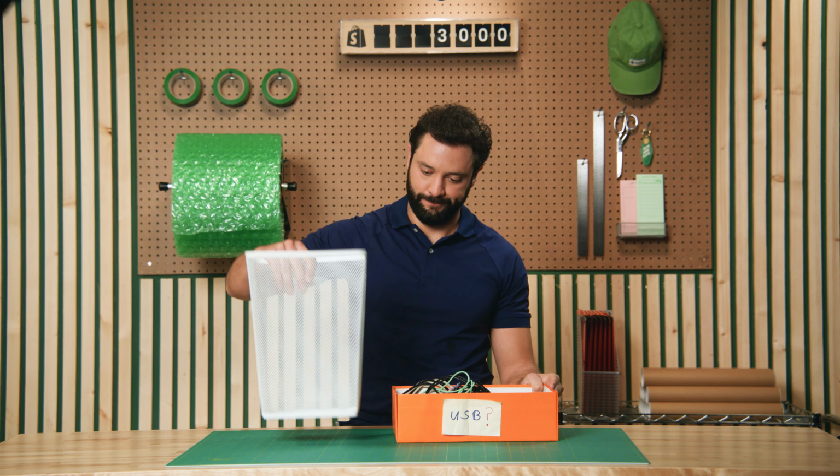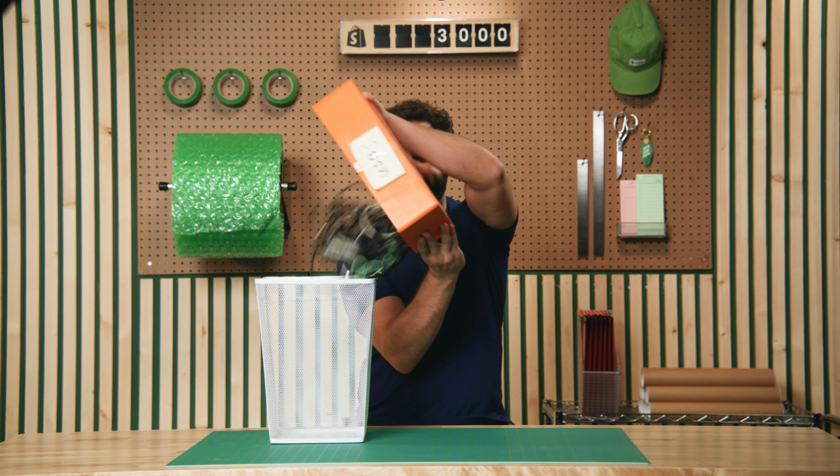Just like that cluttered bin of old cables, sometimes you just gotta let it go. Trust me, you'll never need a FireWire cable again.